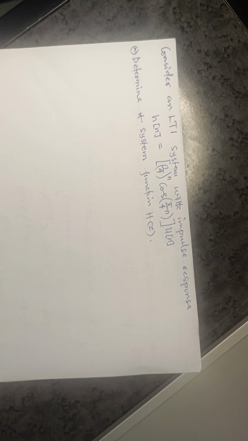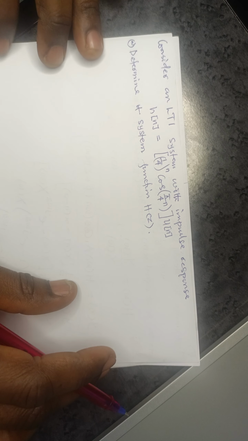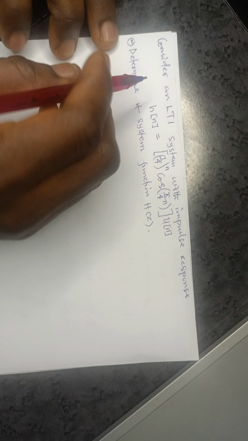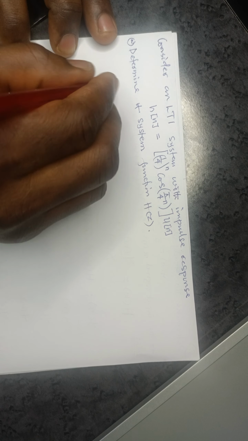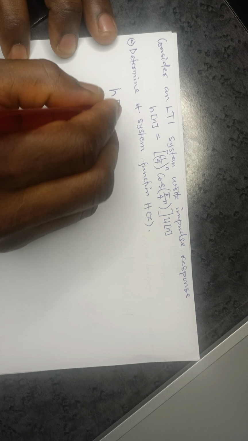So hello brother. Looking at this second question, we are asked to determine the system function H(z). To get this frequency response, which is H(z), the first thing we will do is note that the system is already in the discrete form, that is h(n).